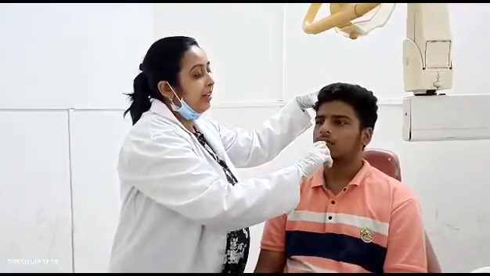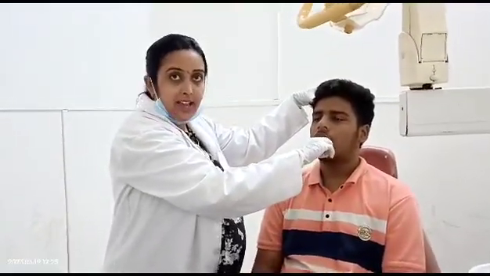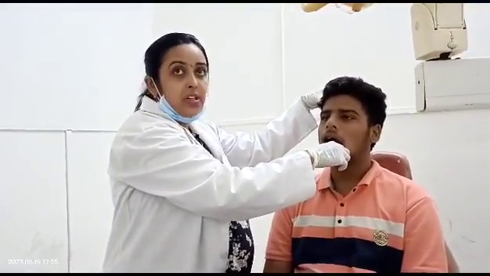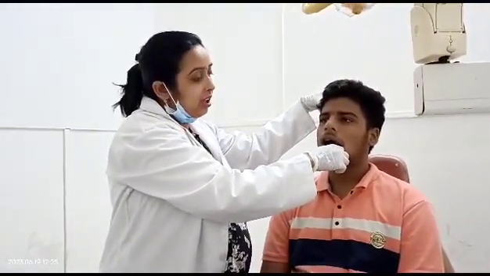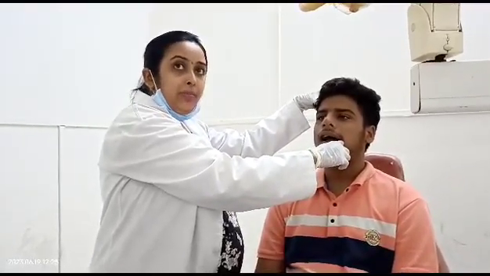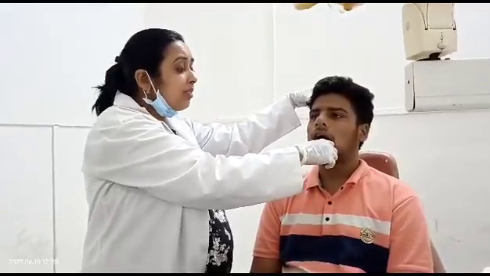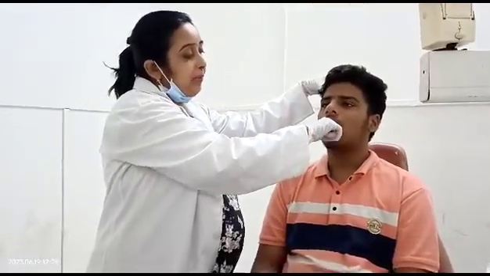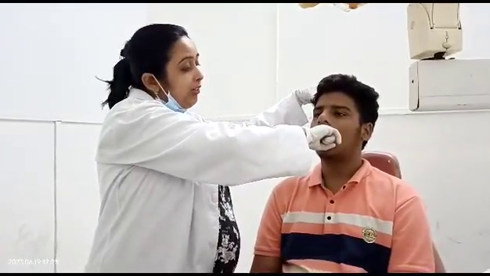For the lateral and medial pterygoid, we are going to palpate inside. For the lateral, we have to palpate from the vestibular region of our third molar till the posterior pterygomandibular raphe region, from the buccal side. And for the medial pterygoid, we are going to palpate lingually from the posterior aspect of our third molar till the pterygomandibular raphe region.